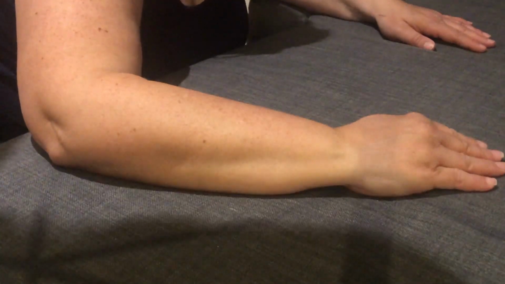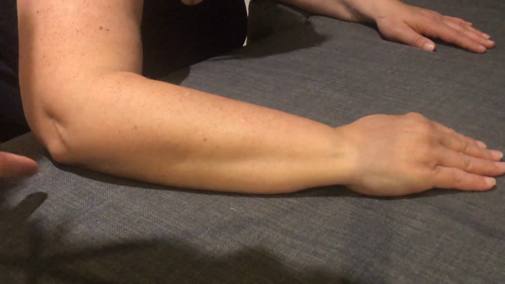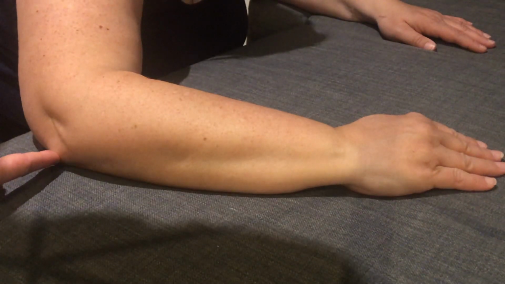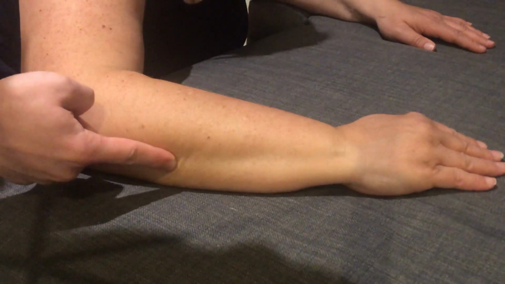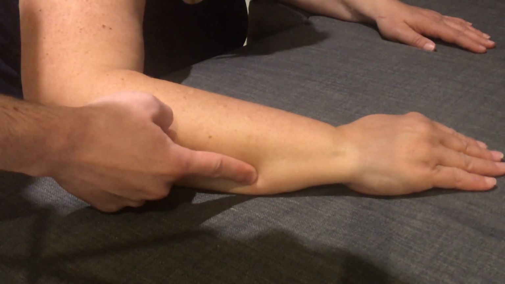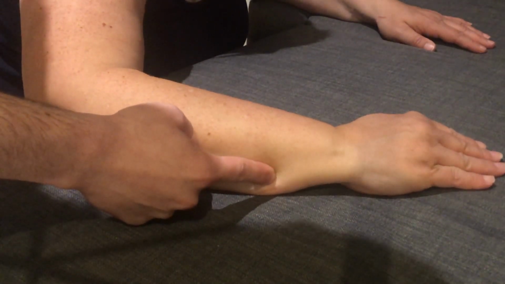Okay, so for my third palpation, I'm going to be doing the pisiform. For the pisiform, I'm going to start at the olecranon. Then from the olecranon, I'm going to move distal along the shaft of the ulna until I get to about the distal 1/3.